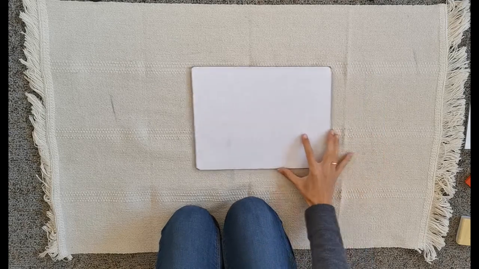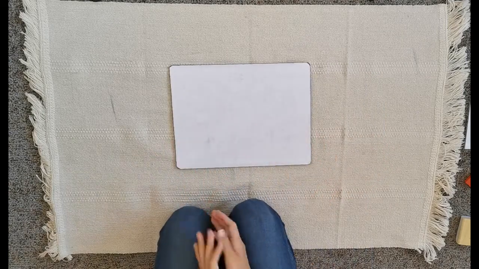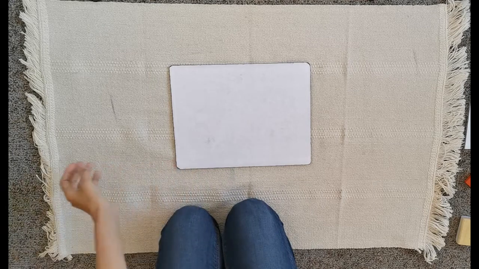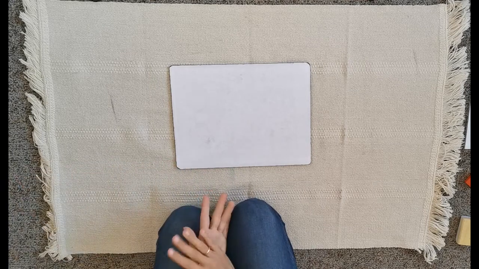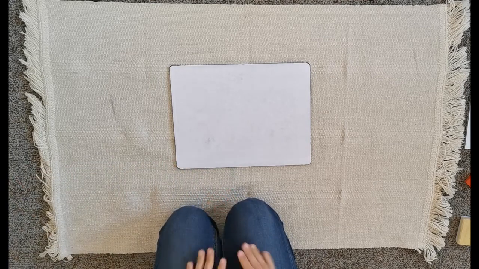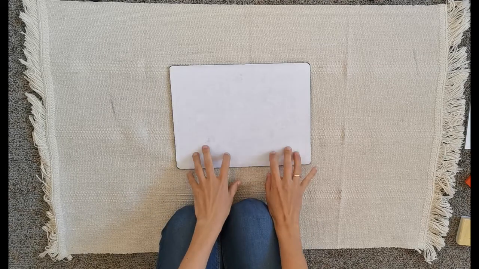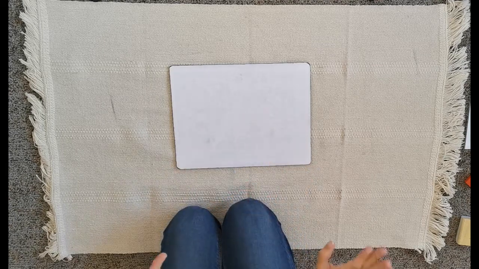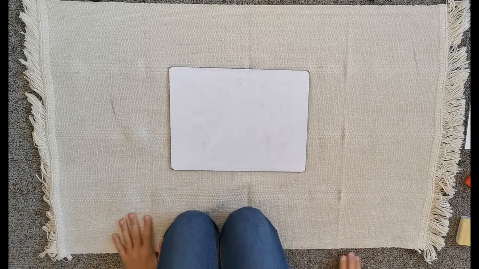Today we are going to have a lesson about the math center you will be working on this week. It's related to area and perimeter. So listen carefully, because this is going to be brand new for most of you.